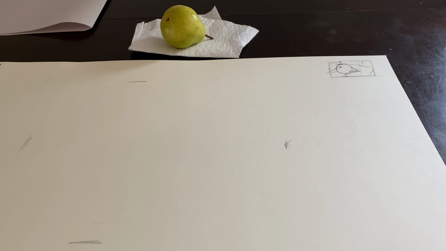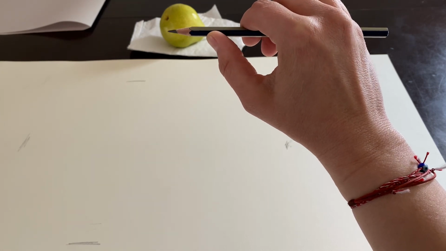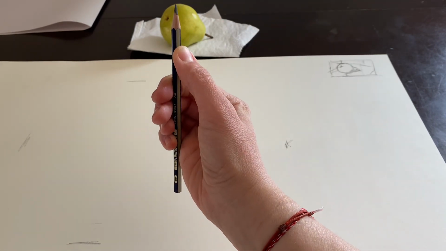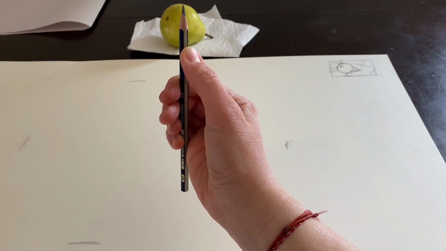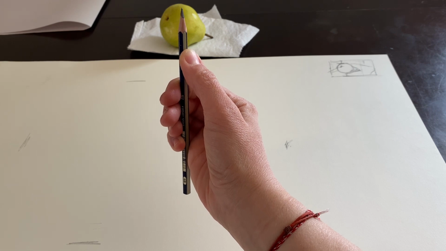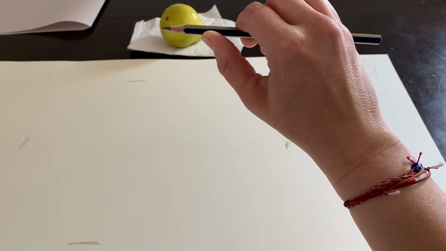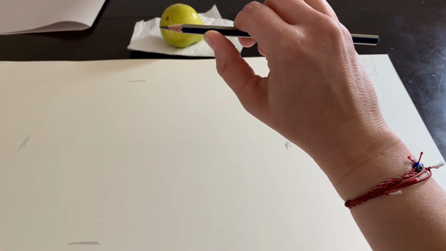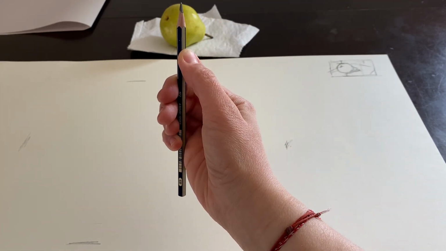Now I have to start looking at the object again and really paying attention to its proportions. So the first thing I'm going to do is use sighting, and I'm going to measure the width of this pear compared to the height of this pear. As you can see, where I'm using my pencil, the top of my pencil at the top of the pear and the thumb at the bottom, this measurement and this measurement are pretty close to the same. It's just slightly wider than it is tall.